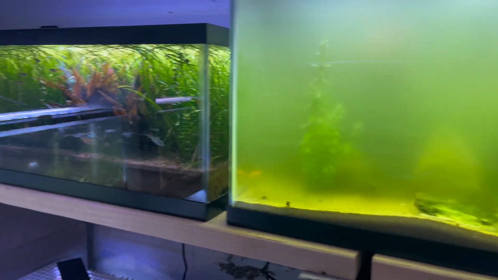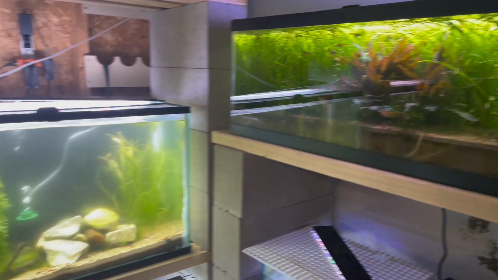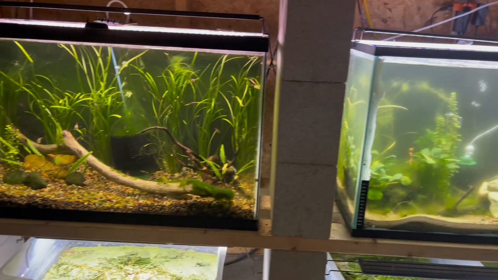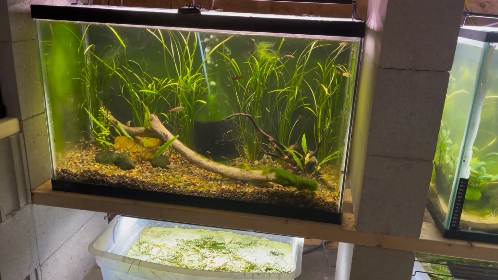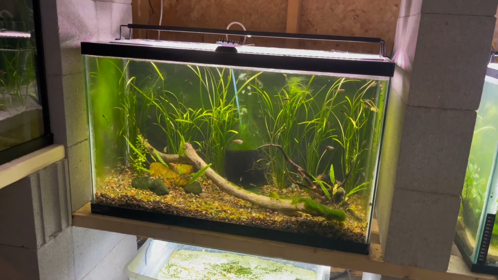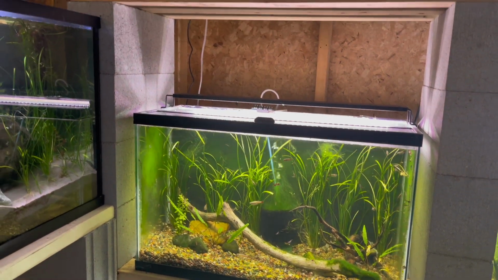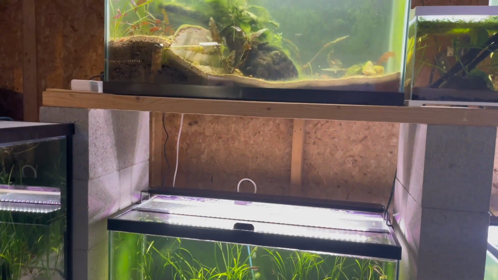So I will not be gravel vacuuming, unless years down the road my mulm gets so much that it starts to overtake the gravel. That's a completely different story. But as of now, I have no intention of gravel vacuuming at all.